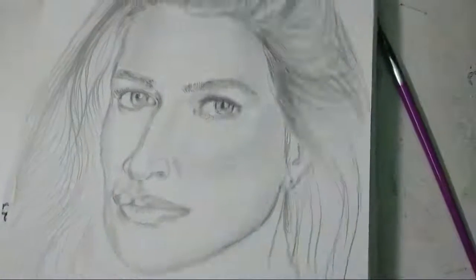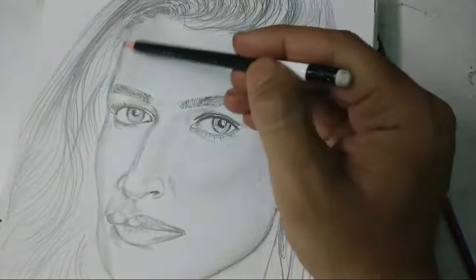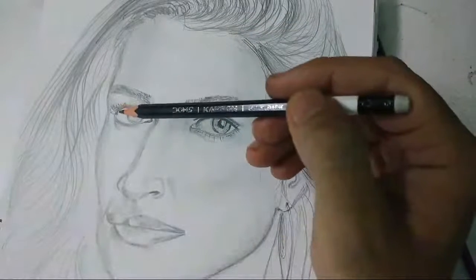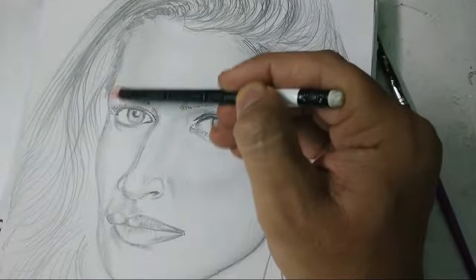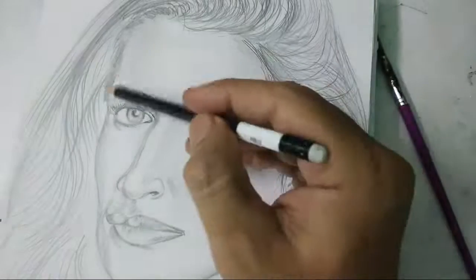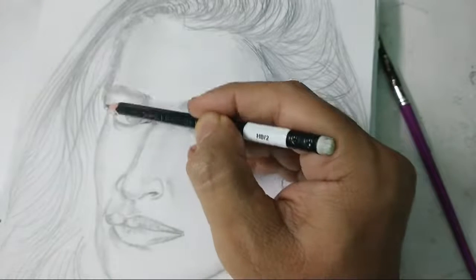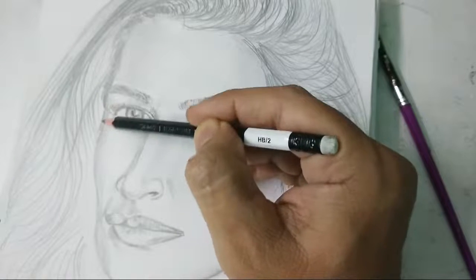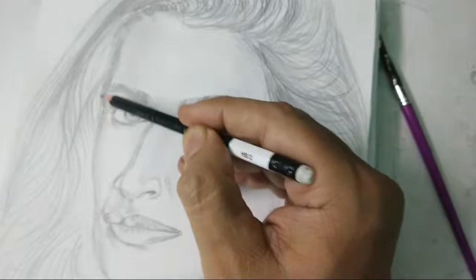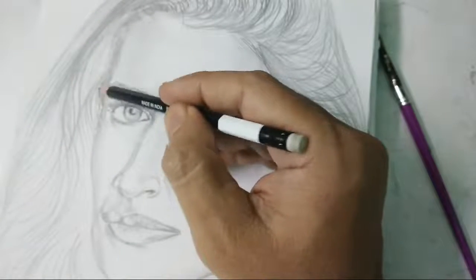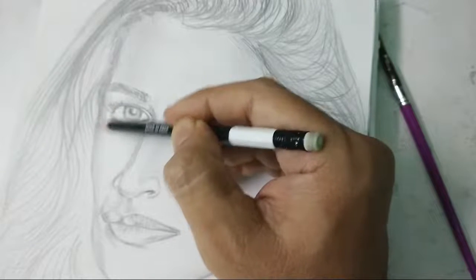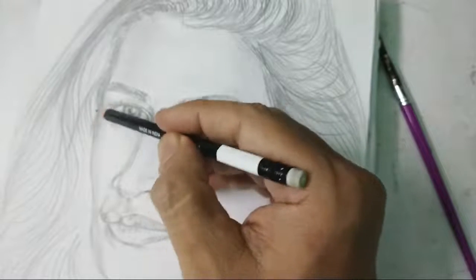Now this area which is on this side, it has to be highlighted. Therefore now I will just make this area with the hair dark. So when you do this, the face will become prominent on one side and it will appear to be round.